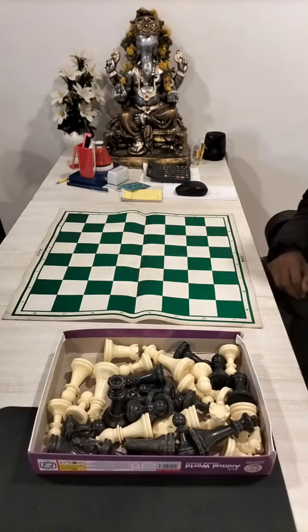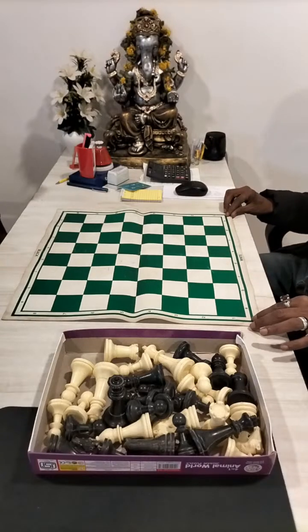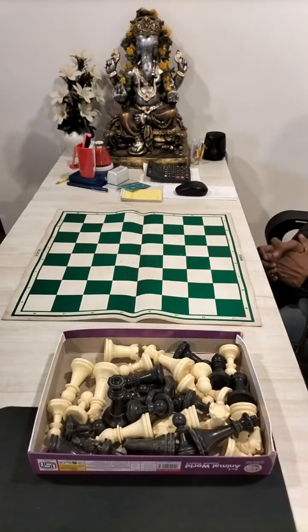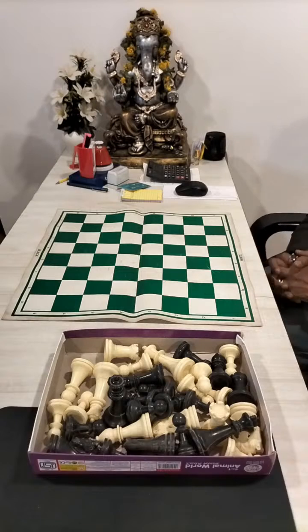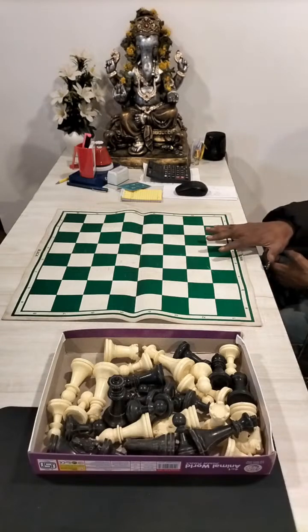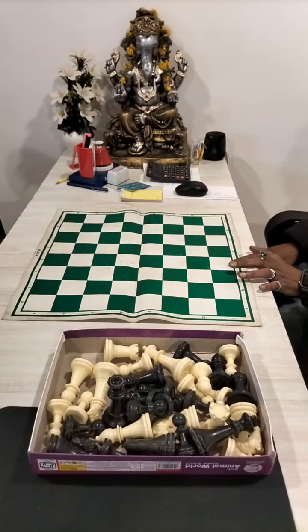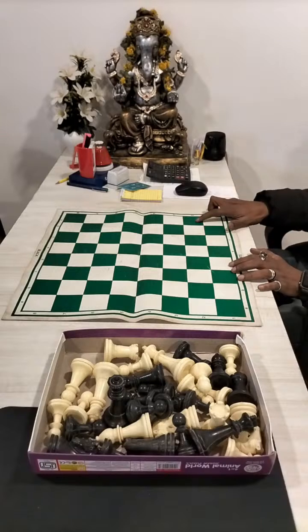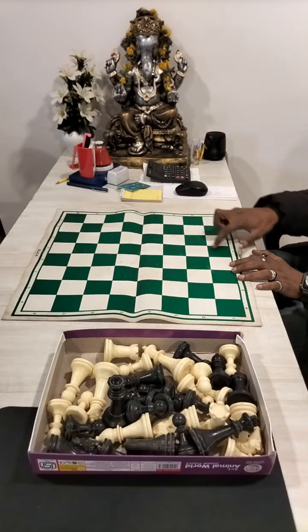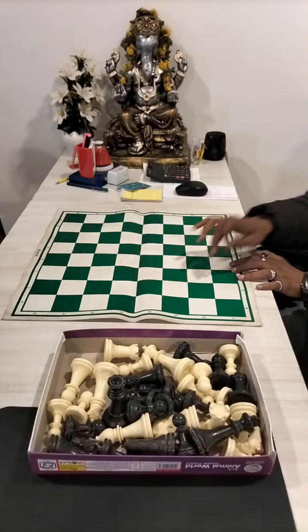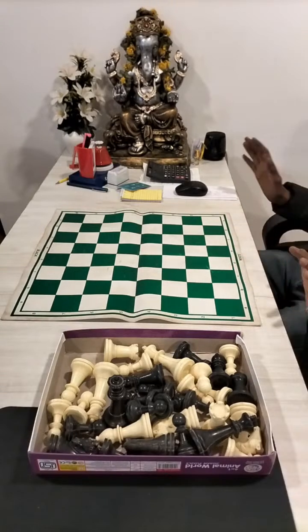Now, if you see the chessboard, how many squares are there? 64. 64 squares. That's easy because you already know that. Now we call them dark squares and light squares. Okay. But I have a green board. But these are all dark squares. These are all light squares. Fine. Any doubt in that?